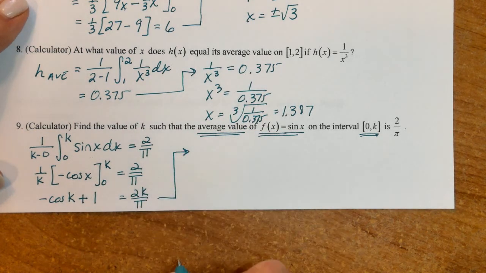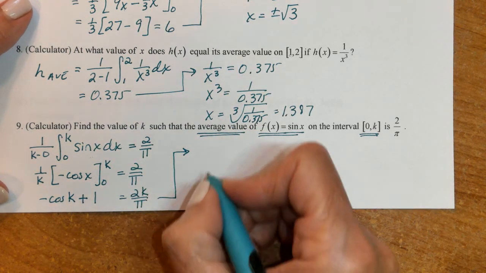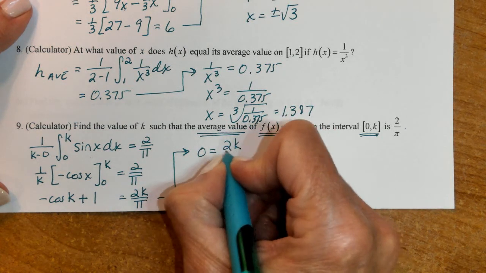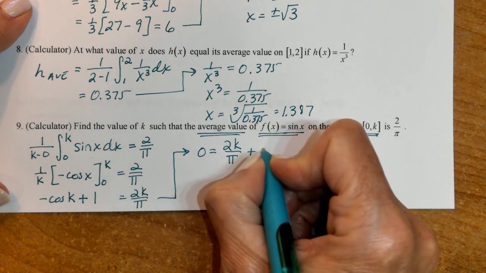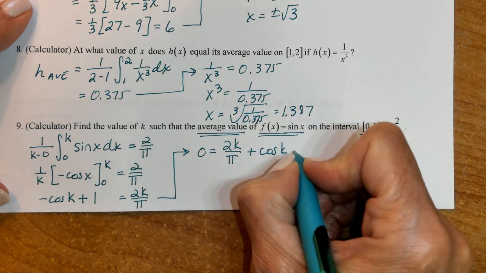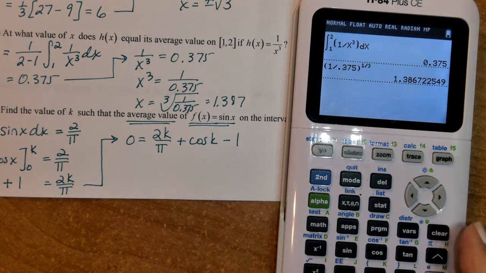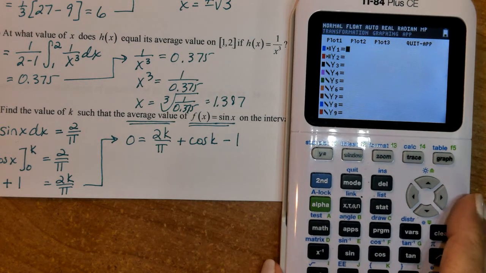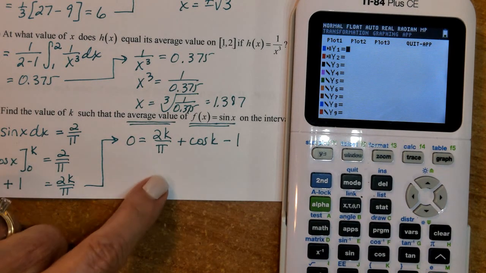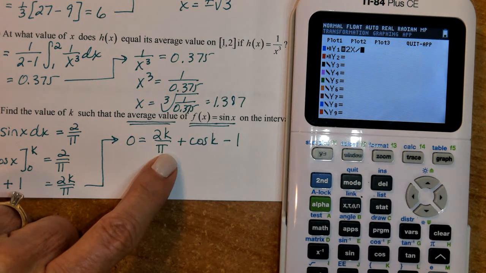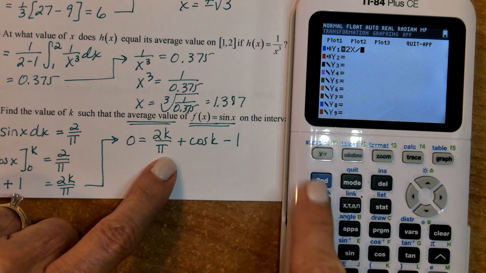Now I want to find k from that. I think I'm just going to move everything to the right-hand side and use my calculator. Okay, I'm going to go to my graph, put all of this in place of k. I'm using an x because it's easier to reach.